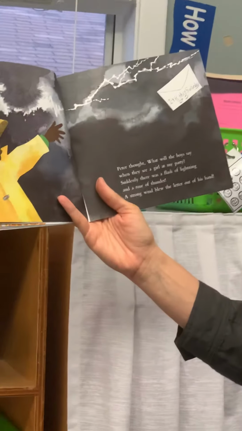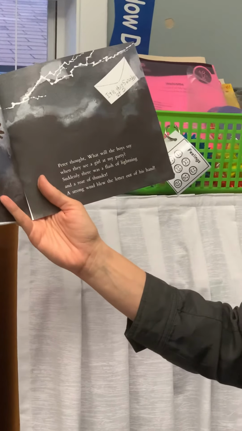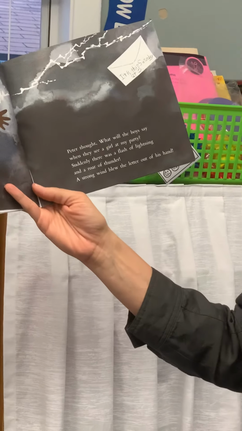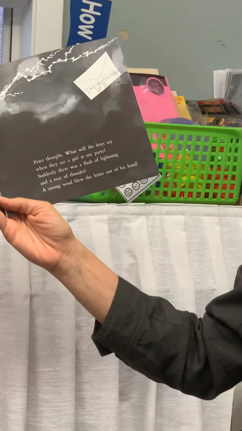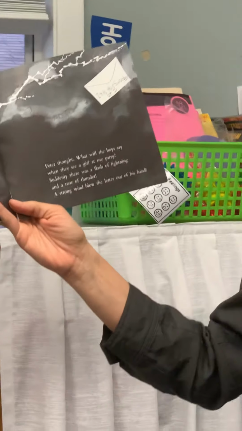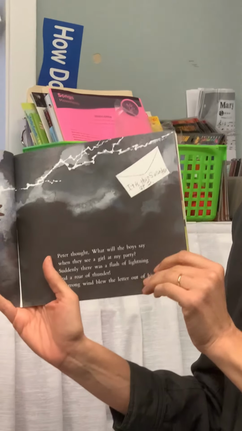Peter thought, what will the boys say when they see a girl at my party? Suddenly there was a flash of lightning and a roar of thunder. A strong wind blew and the letter went out of his hand. Uh-oh.